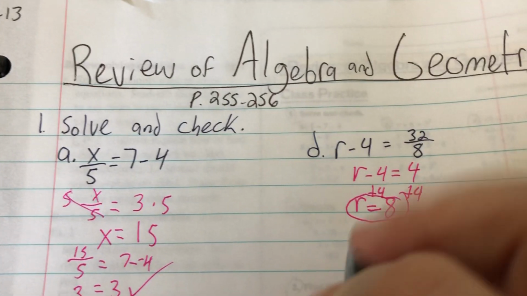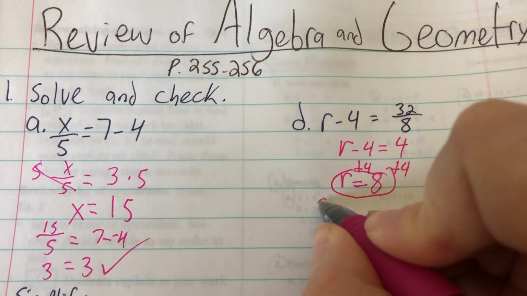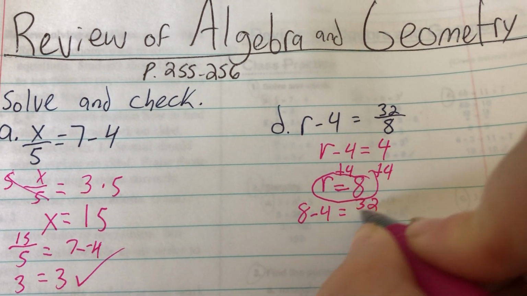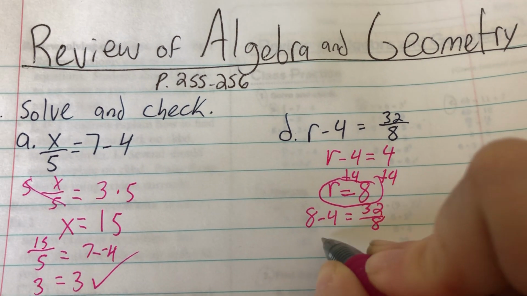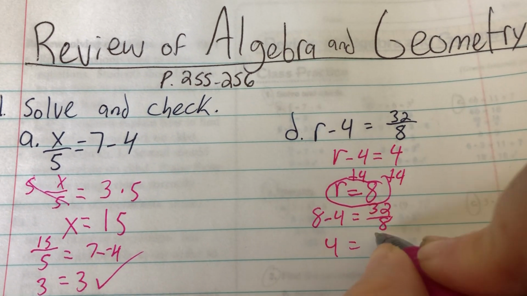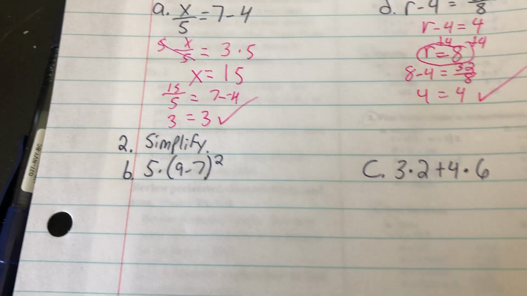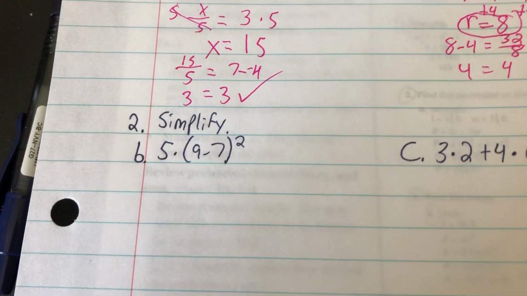To check that, plug that back in. It would be 8 minus 4 equals 32 over 8. 8 minus 4 is 4. 32 over 8 is 4. That is correct. On number 2, it doesn't give us a variable. It just wants us to simplify.